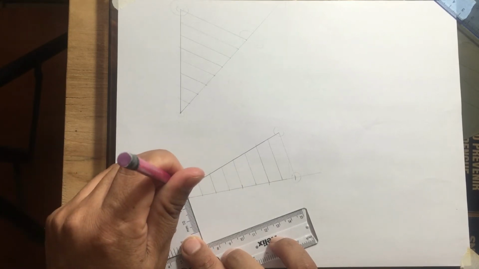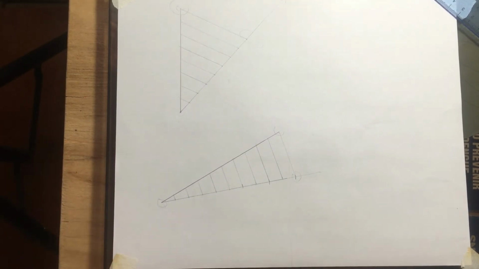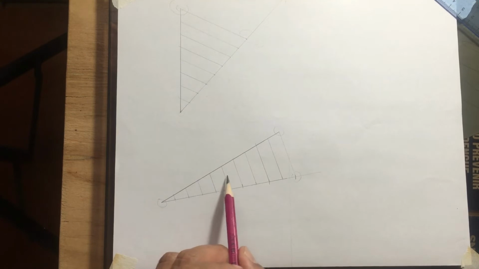Any line that I draw would be parallel. So here you have seen, you have divided 1, 2, 3, 4, 5, 6, 7, 8, 9, 10 divisions.